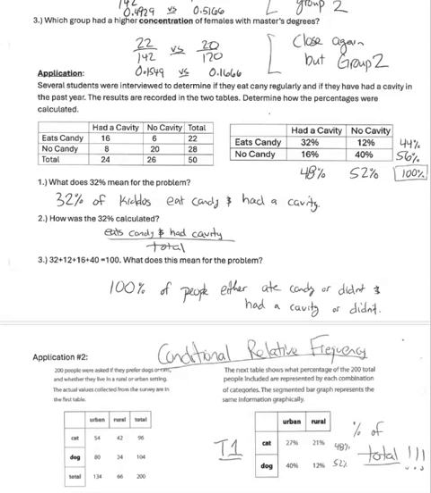Well, we can see in the normal frequency box, there is a 16 there, the one on the left. How did 16 become 32? Well, it was 16 out of the 50 total. So 16 divided by 50, and that is the number of people who eat candy and had a cavity. That is 16 out of the total, which is 50, ended up being 32%.